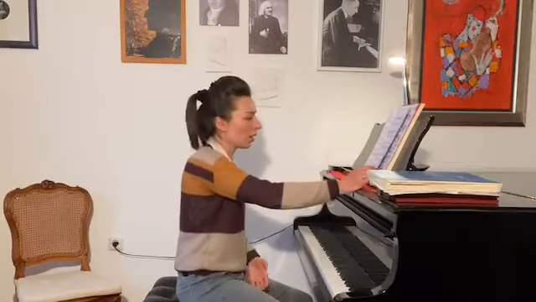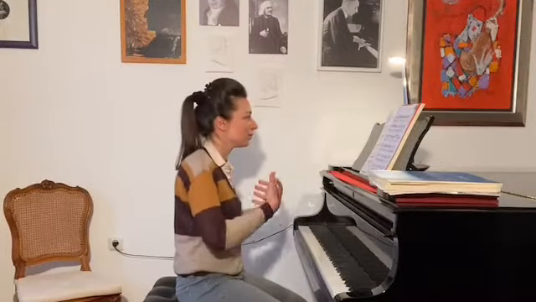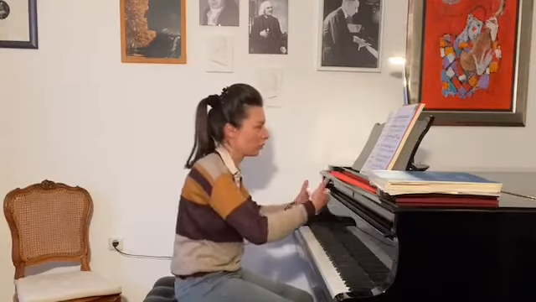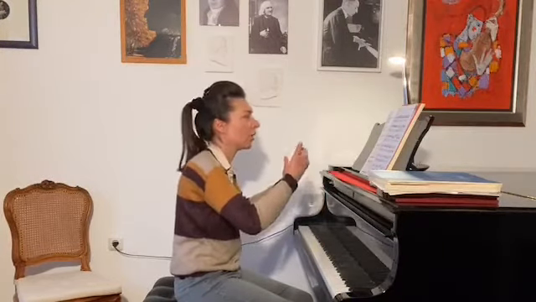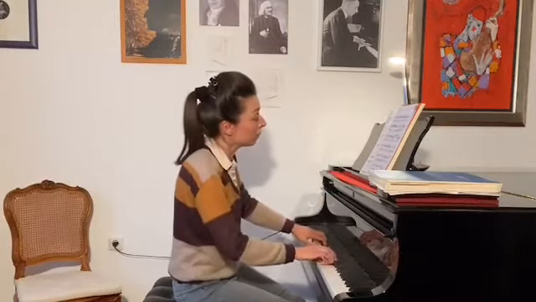The major part is actually more ornamentation, more flourish in a way. So really still in a big contrast to the minor section. The next variation, everything is accelerating. The next variation has these demisemiquavers, and so we have a completely new texture.